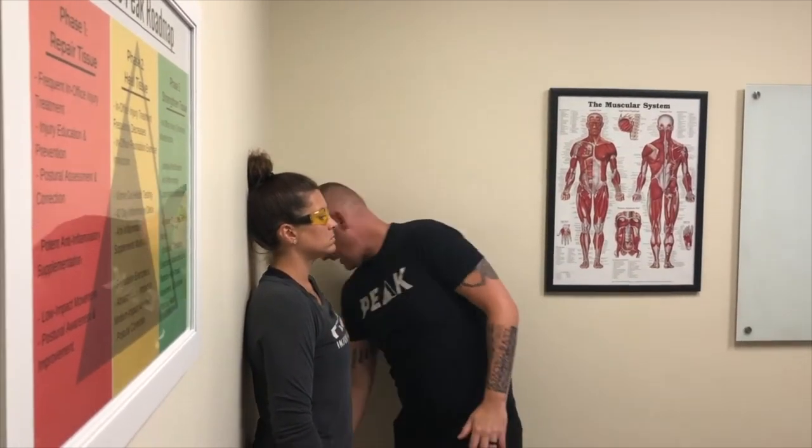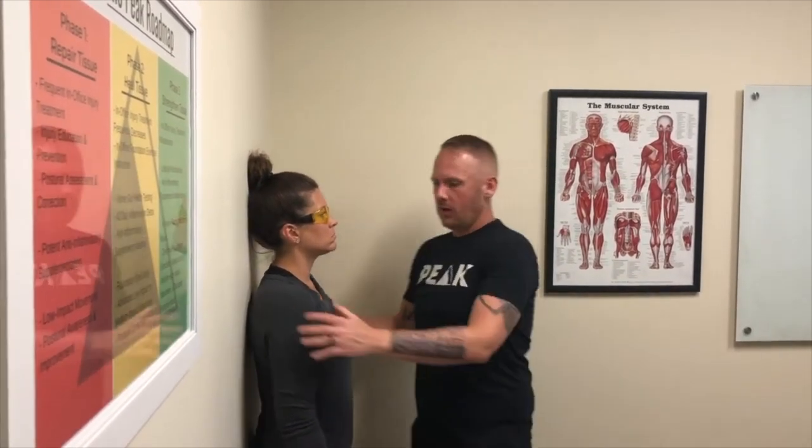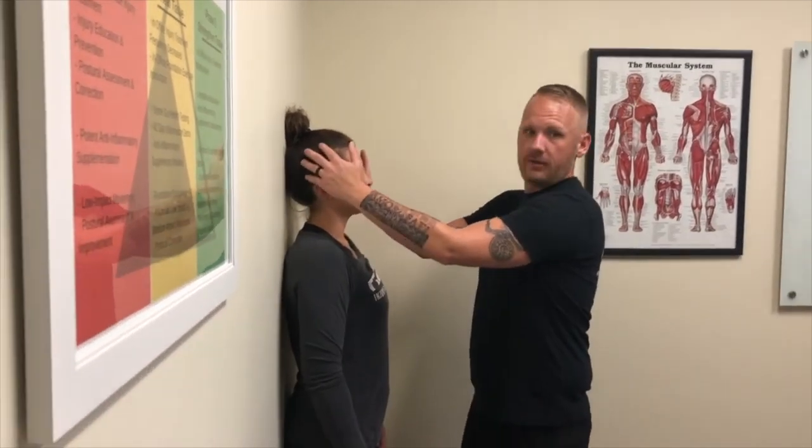What you want to do is have their heels against the wall, their butt against the wall, and their head is going to be up just like this. So the first test we're going to do is see how these upper cervical muscles are functioning. And we're also going to see if there's a disc injury in there as well.